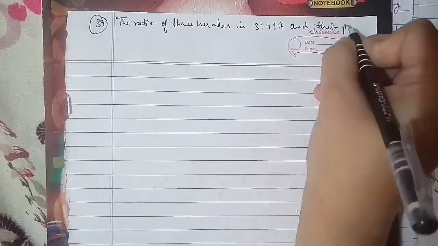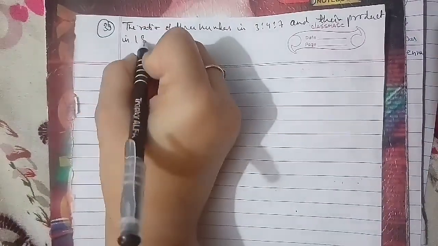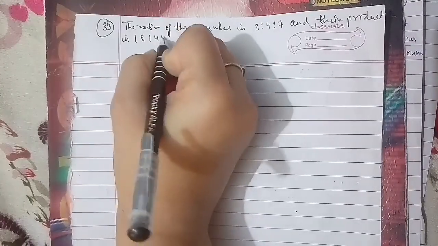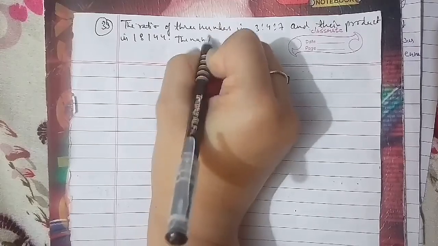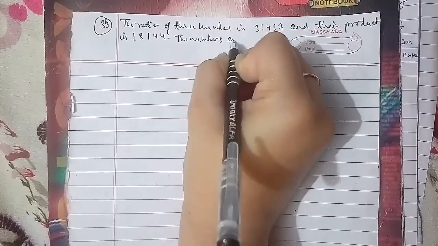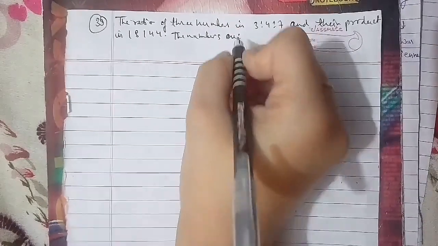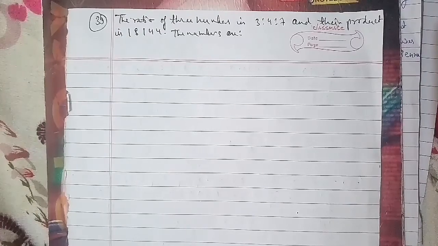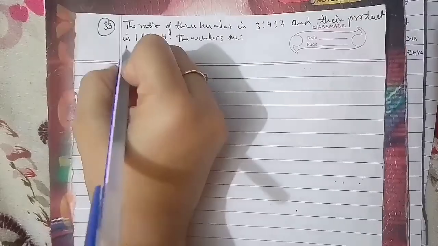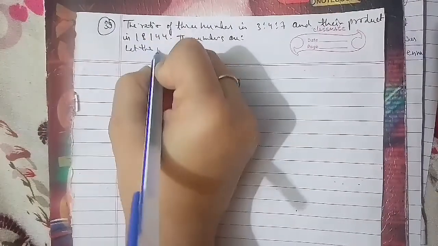Let the numbers be 3x, 4x and 7x. Then 3x into 4x into 7x equals to 18,144, which gives x cube equals to 216.